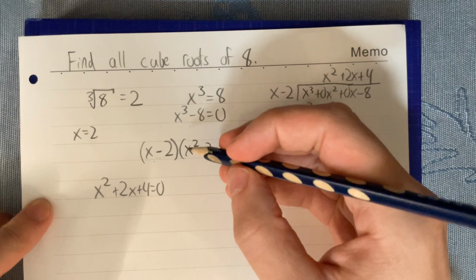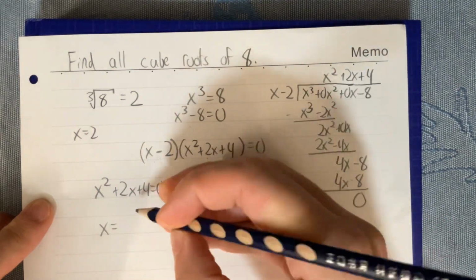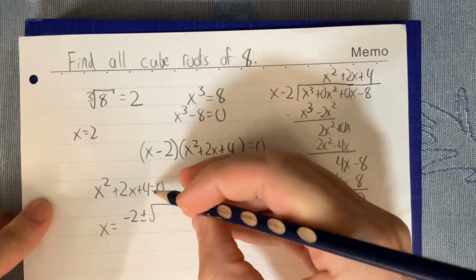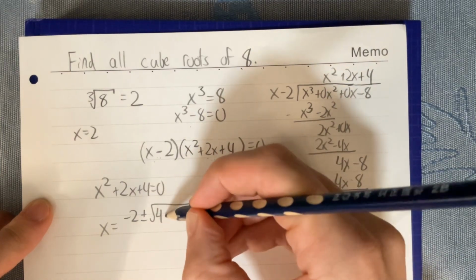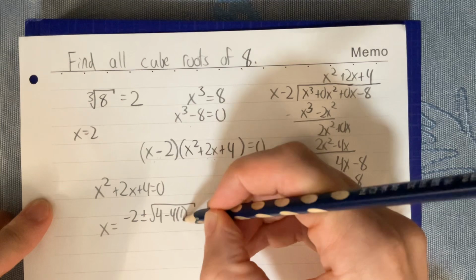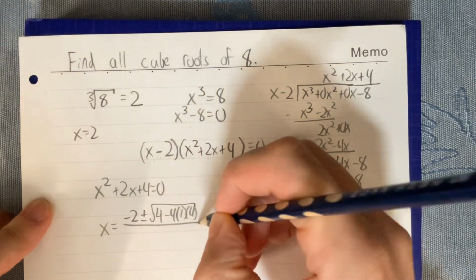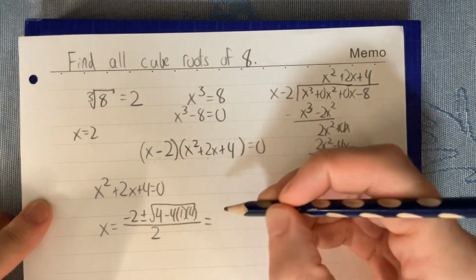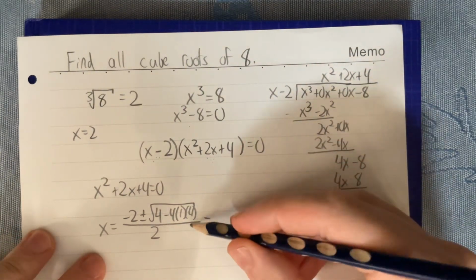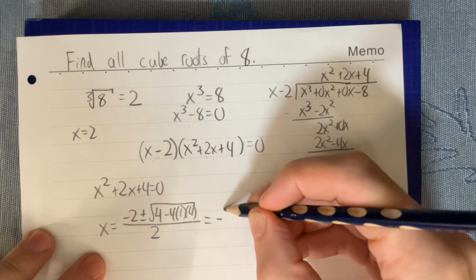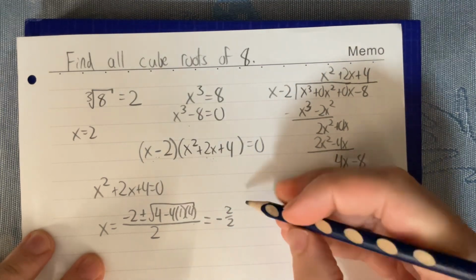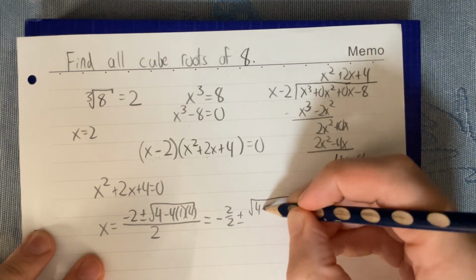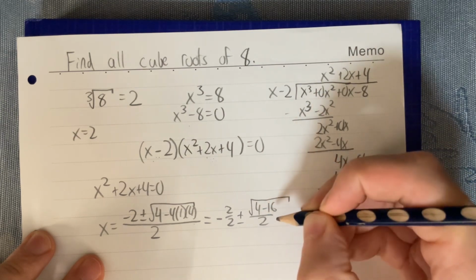Then using the quadratic formula, x equals negative b plus minus square root of b squared minus 4ac, all over 2a. So, the other 2 cube roots are going to be what this is equal to. Negative 2 over 2 plus minus square root of 4 minus 16 over 2.